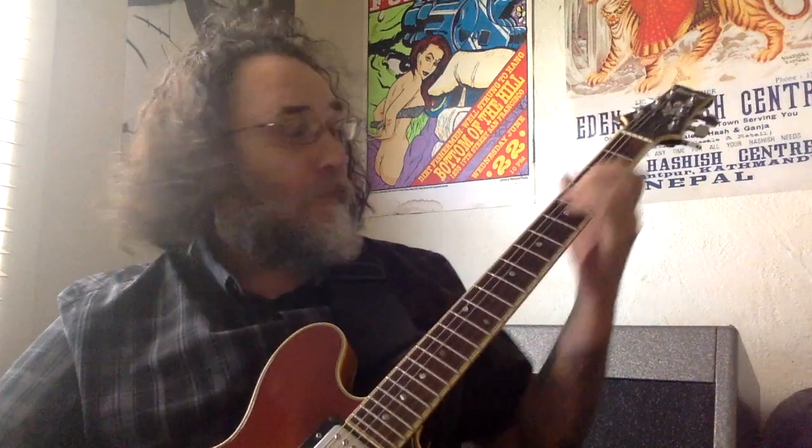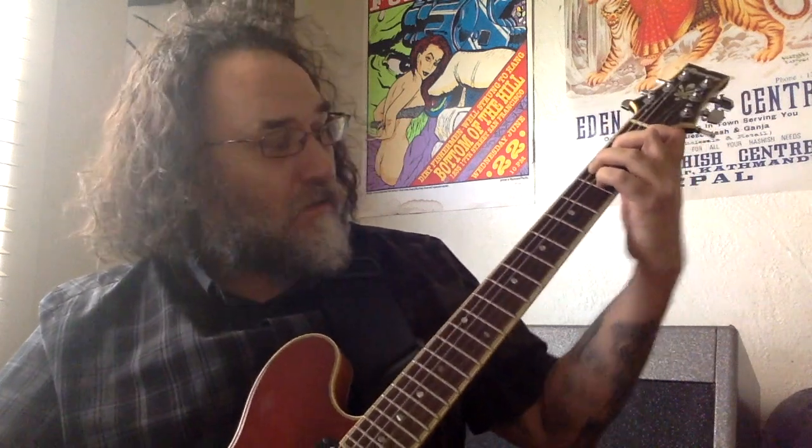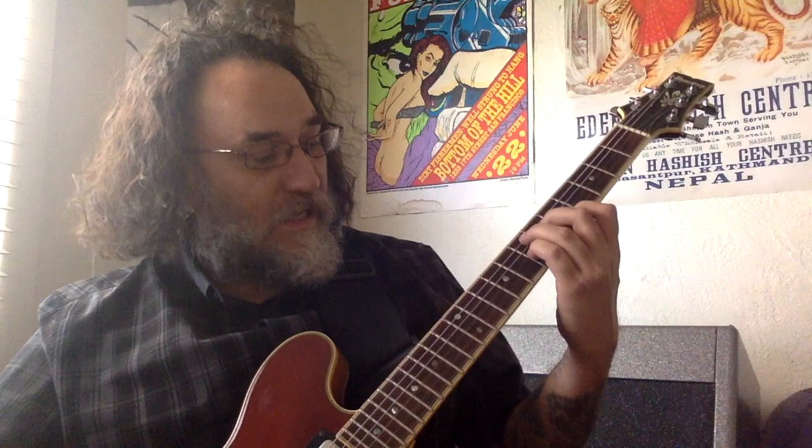Let's go to C. So our C shape, we talked about this a moment ago, is root with the third finger, major third with the second finger, minor seventh with the pinky, and then the first finger goes down at the first fret to play the root again. And this is another movable chord. So this is the C shape on C, D, E, F, G.